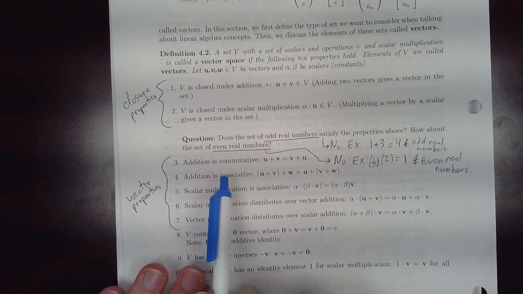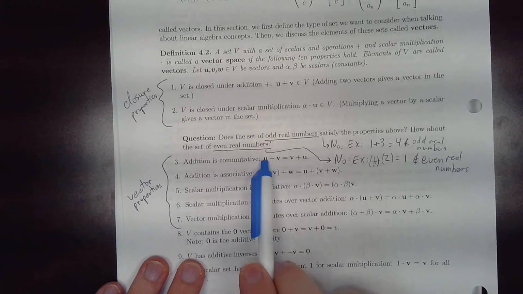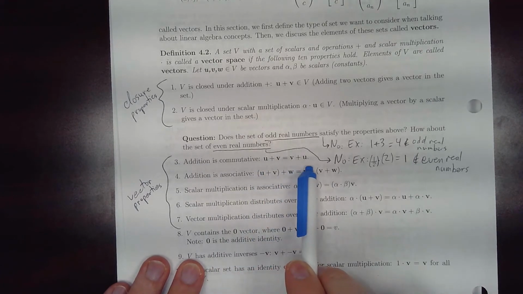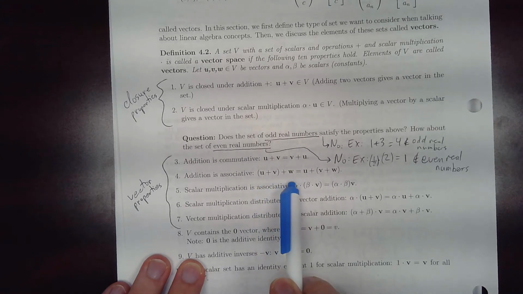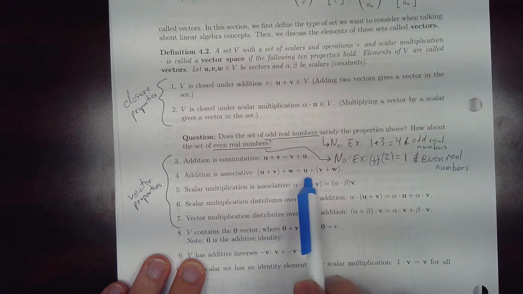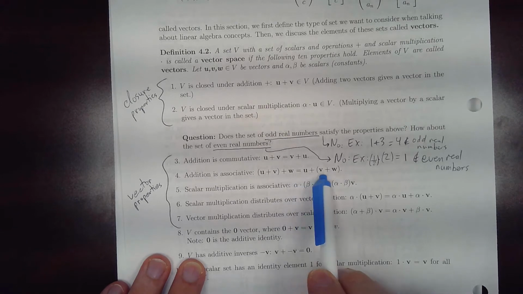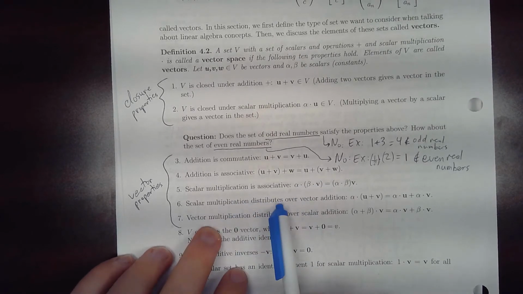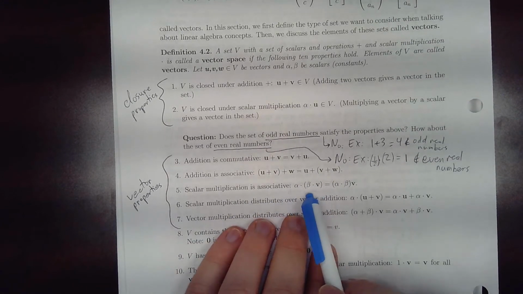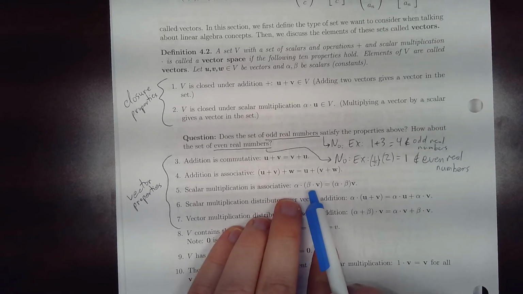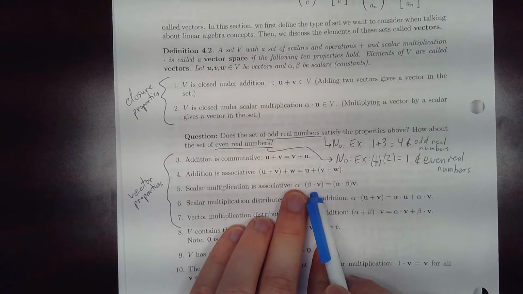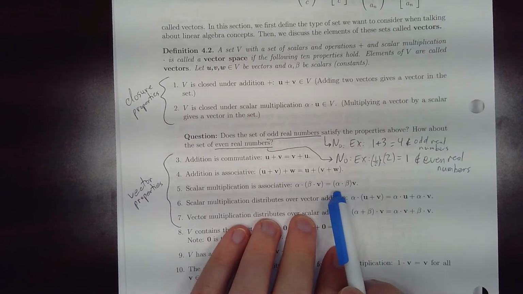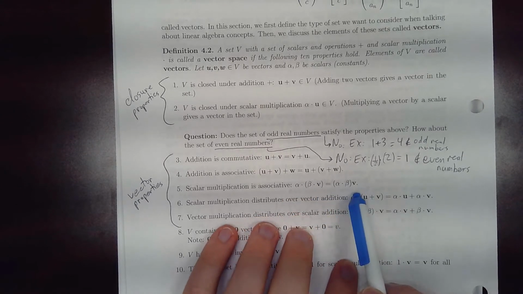So some of the ideas here: addition is commutative, so if you take u plus v, it's the same as v plus u. It's associative, so if we add u and v and then add w, we get the same thing as if we add v and w first and then add u to it. Scalar multiplication is associative, so alpha and beta here, if they're just scalars, we can take alpha times the quantity beta times v and make that the same as alpha times beta times v.